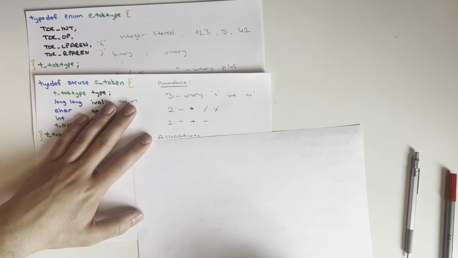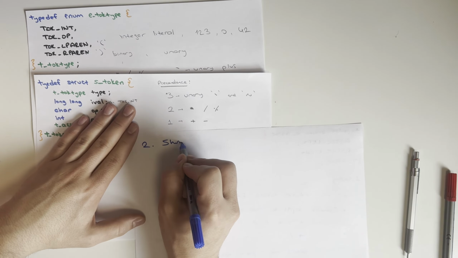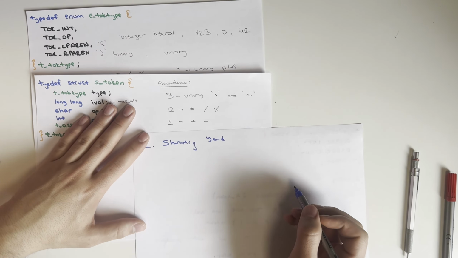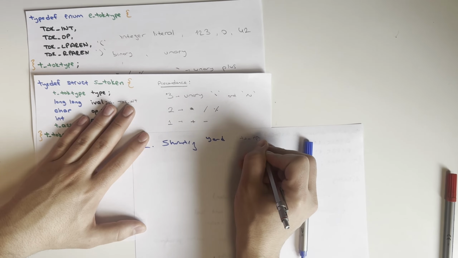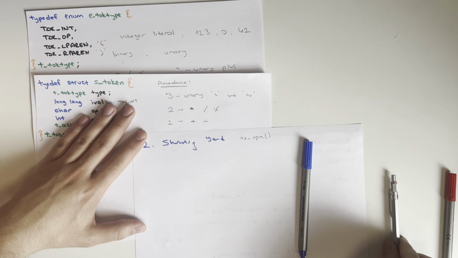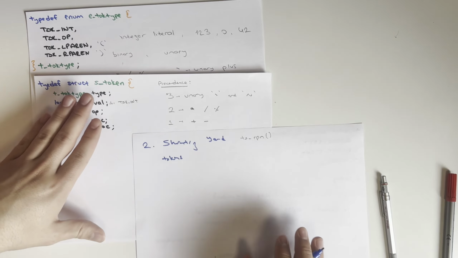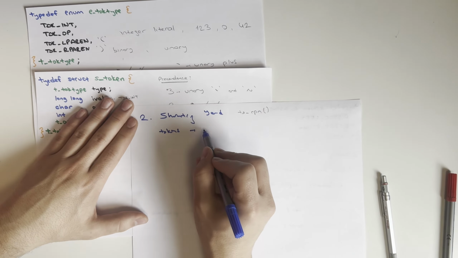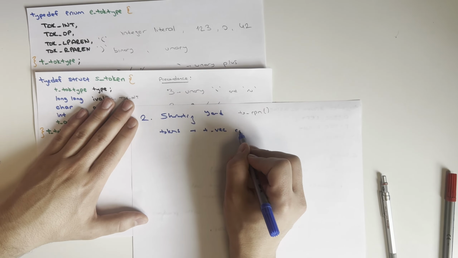Second part, we will be doing shunting-yard. We will have a function called toRPN. We already have the tokens, and we will make them to T-vec RPN.